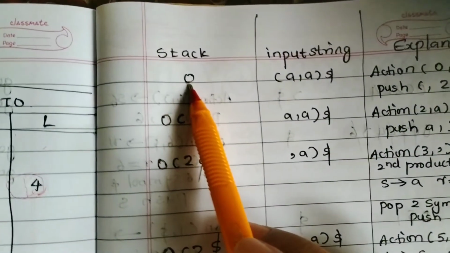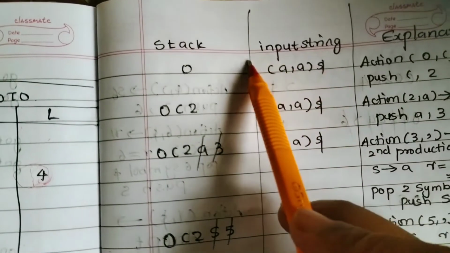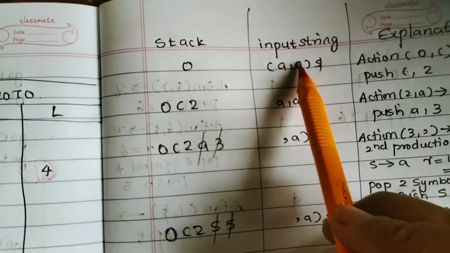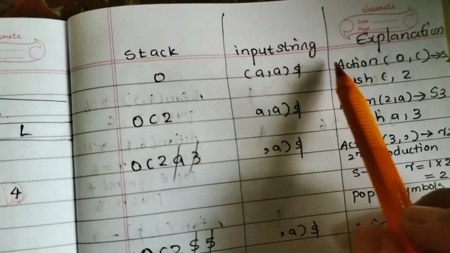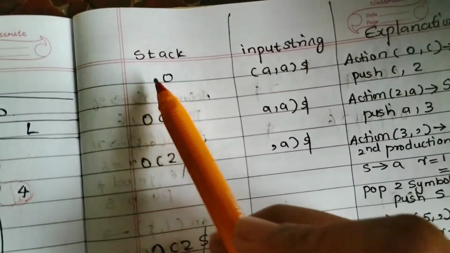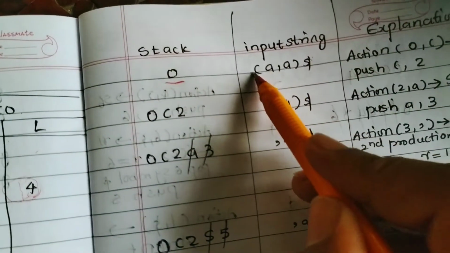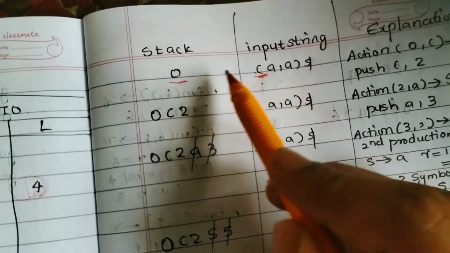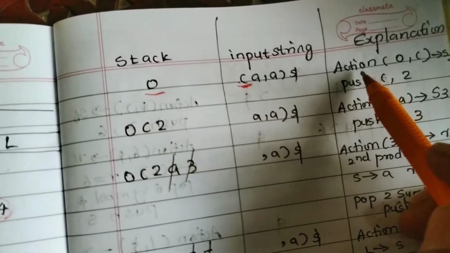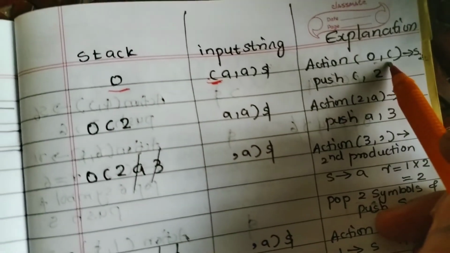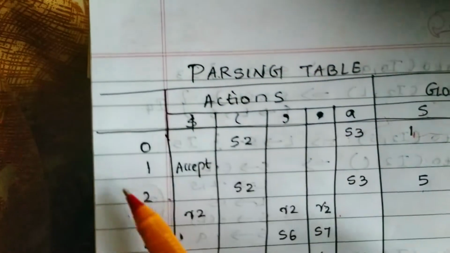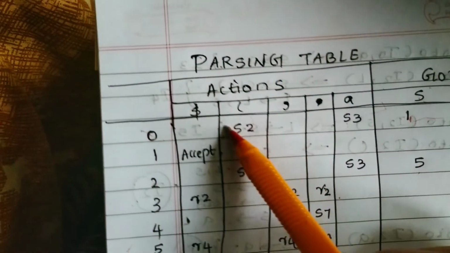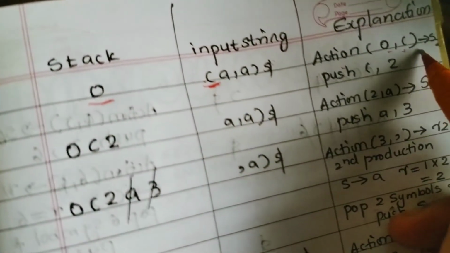Initially the stack contains 0, and the input string contains open bracket A comma A closing bracket followed by a dollar symbol. Initially we check 0 and open bracket. So action 0 open bracket, we have to check in the parsing table. Action 0 open bracket is S2, right? So we will write S2 here.